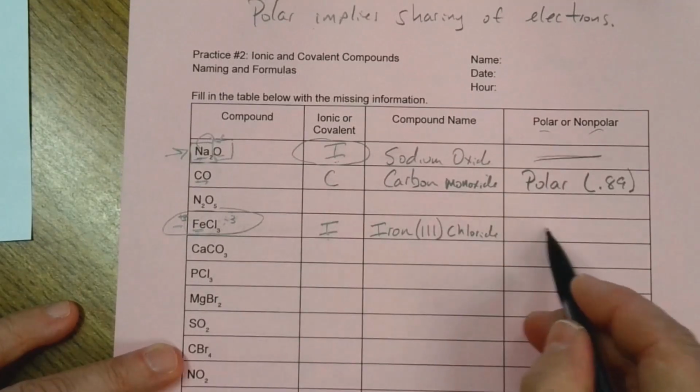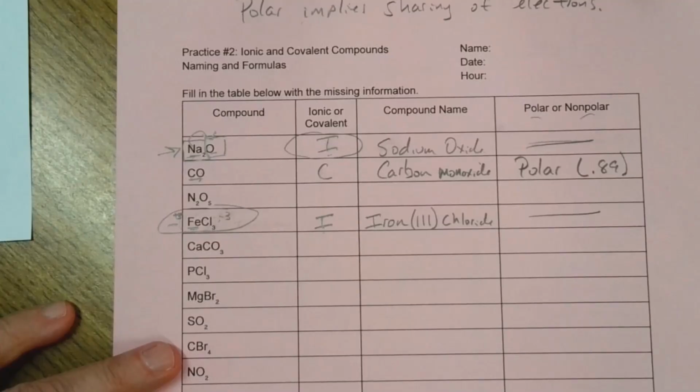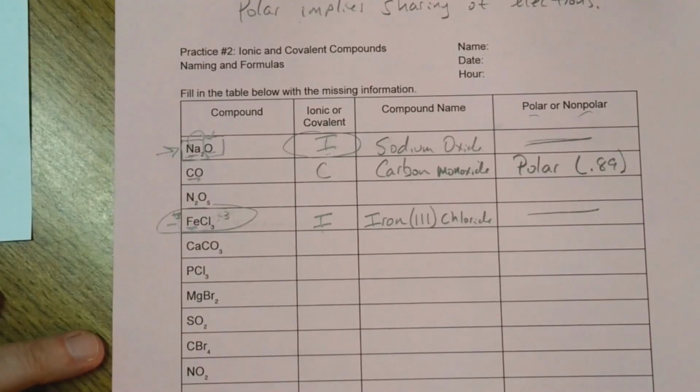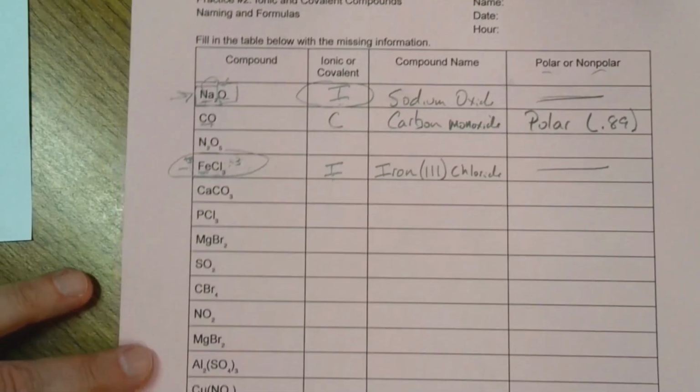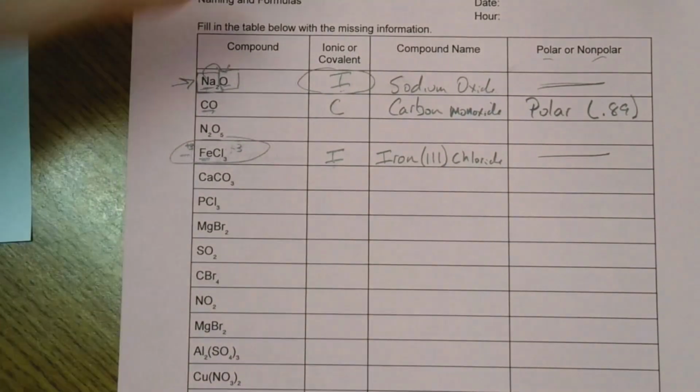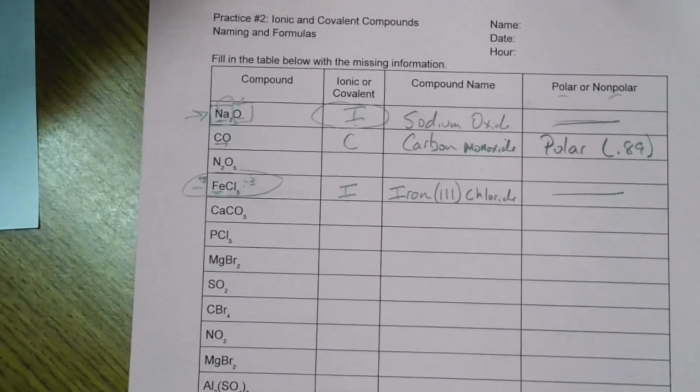It's an ionic bond, so I don't have to worry about polarity. Okay, good. Is that all I want to talk about? I think that's all I want. Oh, you know what? No, that's not all I want to talk about. The last thing I want to talk about is polyatomic ions.